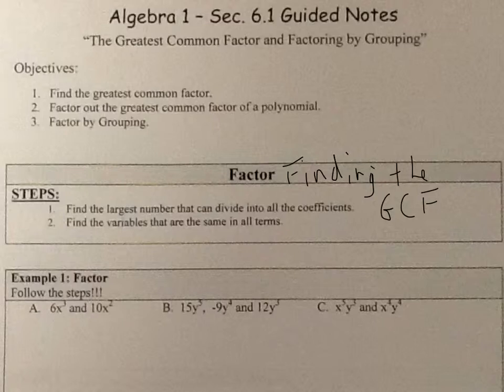First, find the largest number that can divide into all the coefficients. The coefficients are the numbers in front of the variables. Then the second step is find the variables that are the same in all terms. If you put them together, you make a monomial. That's the greatest common factor.